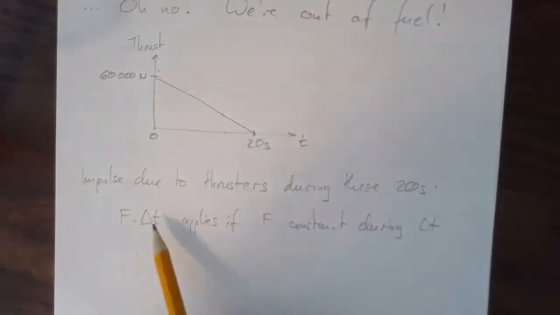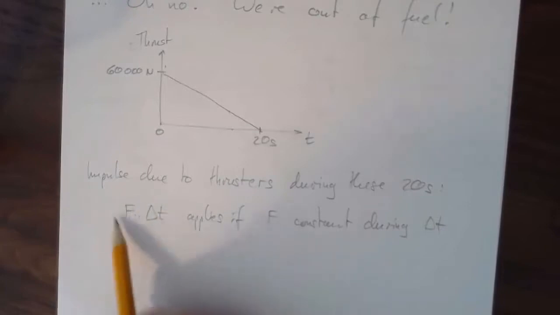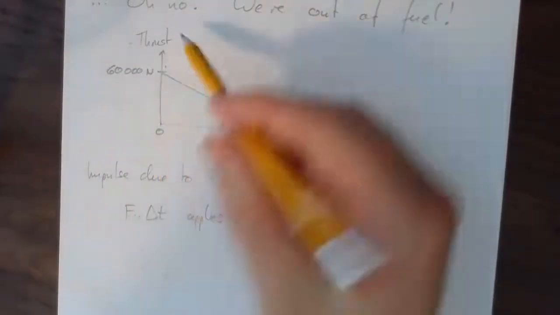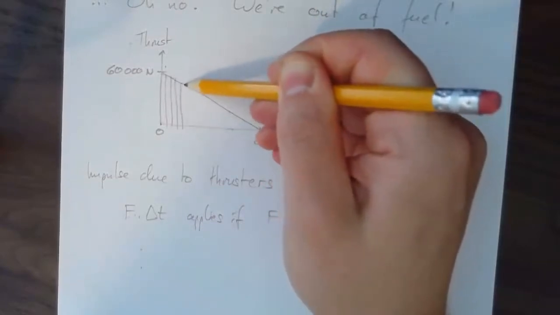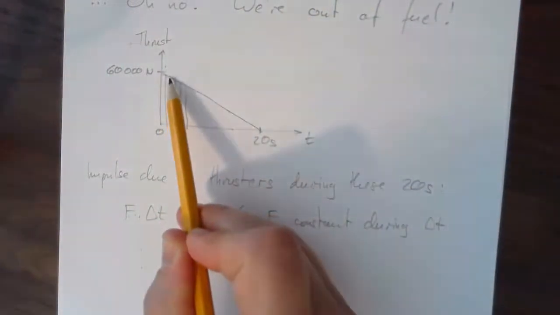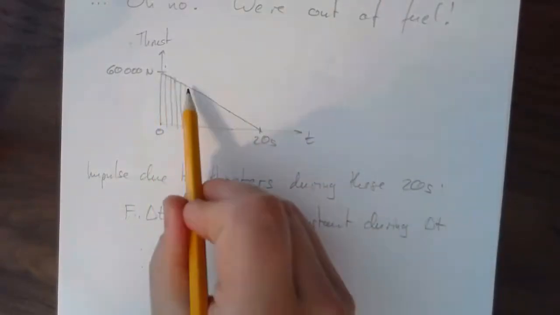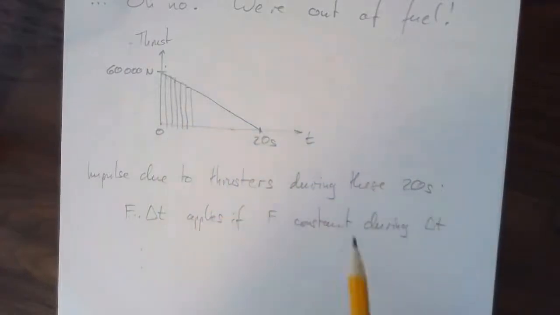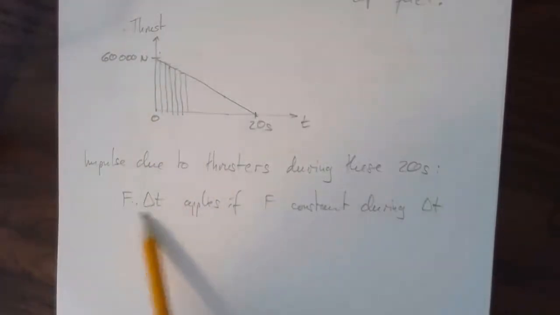We had a similar situation before where we were calculating distance traveled and we had speed times time, or velocity times time. So mathematically, it's analogous to that. We'll do the same thing we did back then: if my thrust changes, my force changes, I split my time interval into lots of tiny time intervals. For 1 second we're having 60,000, for another second 57,000, the next second 54,000, and so on. To be more exact, I can make my time intervals smaller, 0.1 second, 0.0001 seconds. Find the impulse during each of those tiny intervals using this, then add them up.